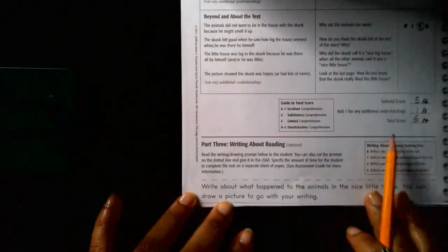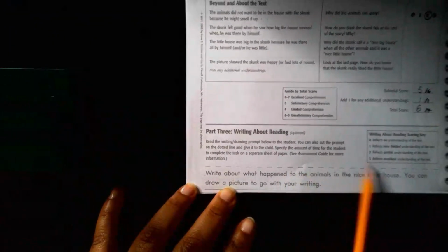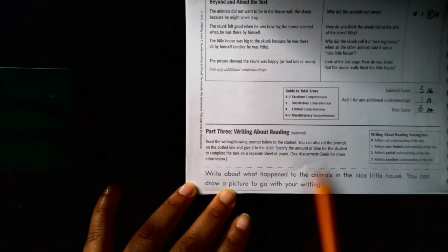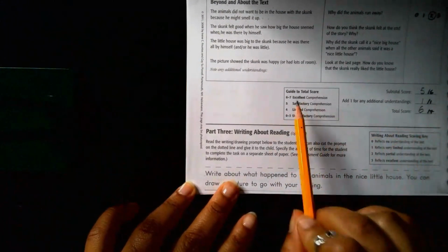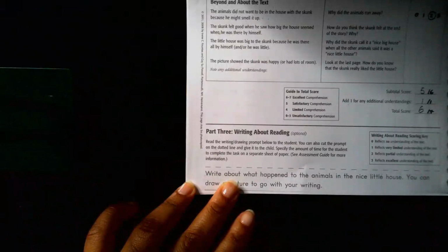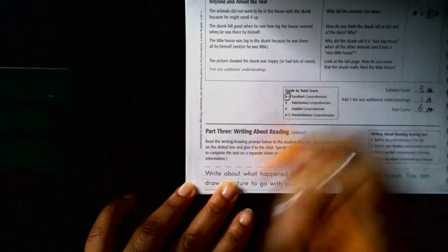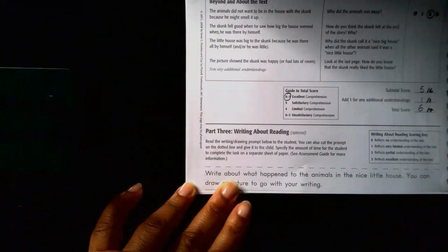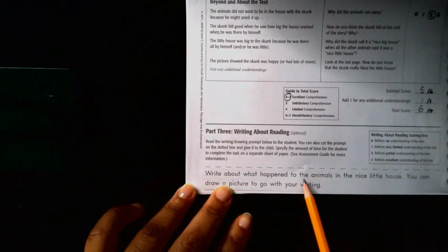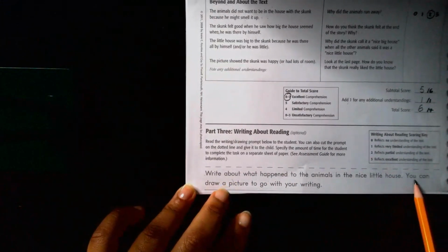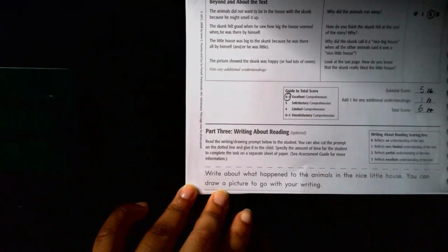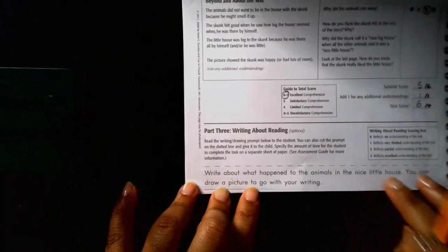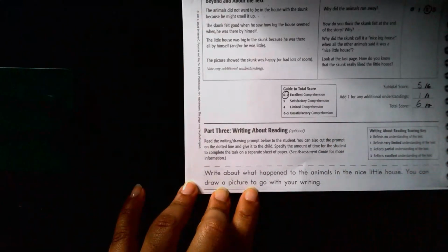Good. Then we go to part 3. This is the writing aspect of it, which is based on whatever was read about. All these scores added up, right? Now look at this. 6 to 7 is actually excellent comprehension. That's fine. I don't mind giving her that for a second grader early into third grade. Write about what happened to the animals in the nice little house. You can draw a picture to go with your writing. Now, I'm not going to lie, depending on how many students I have, like 20, this is an extra added task for them to be quiet and sit and do.